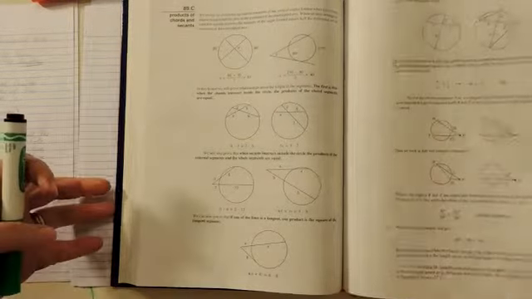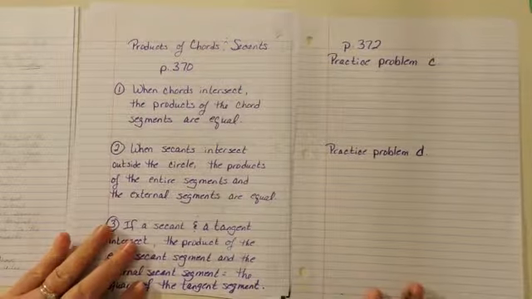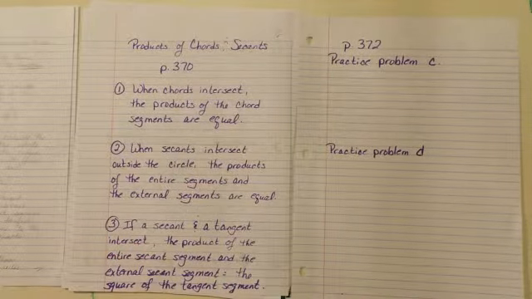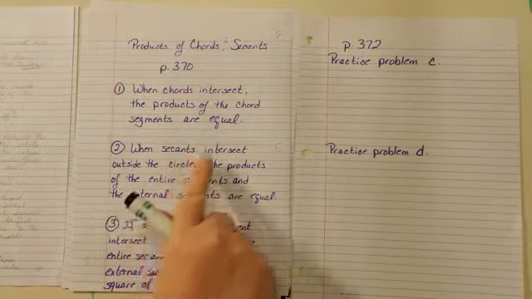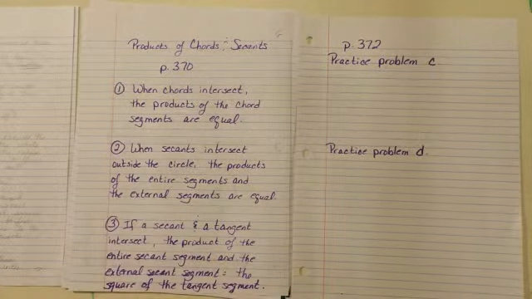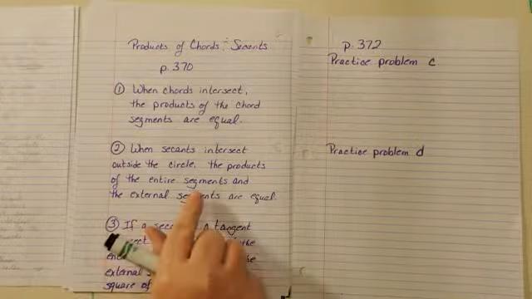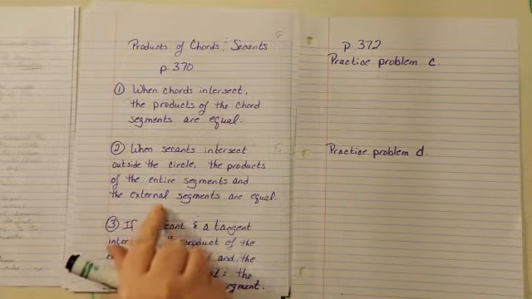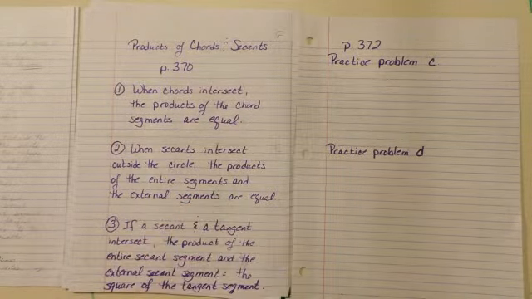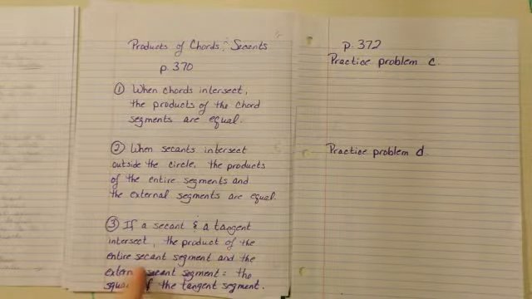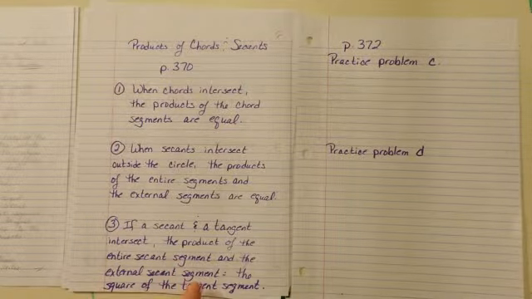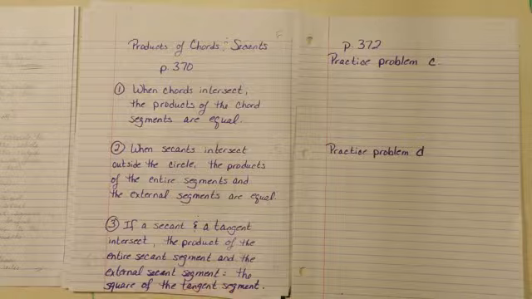To summarize, when chords intersect, the product of the chord segments are equal. When secants intersect outside the circle, the product of the entire segment and the external segment are equal. If a secant and a tangent intersect, the product of the entire secant segment and the external secant segment equals the square of the tangent segment.